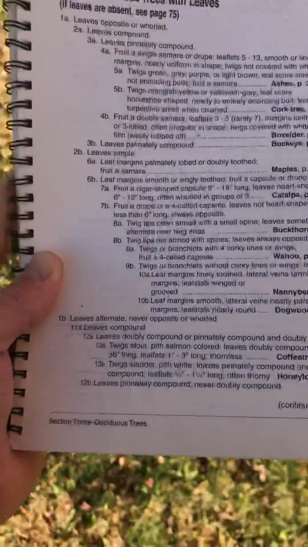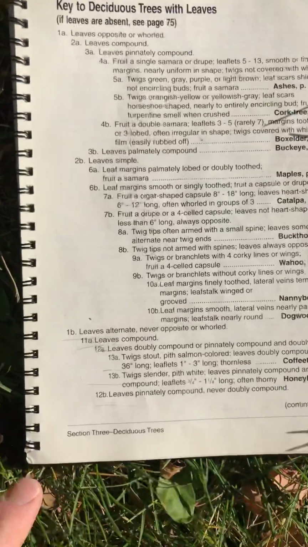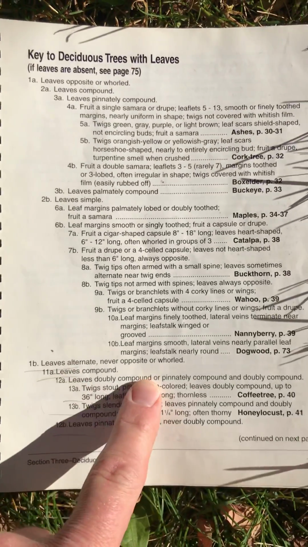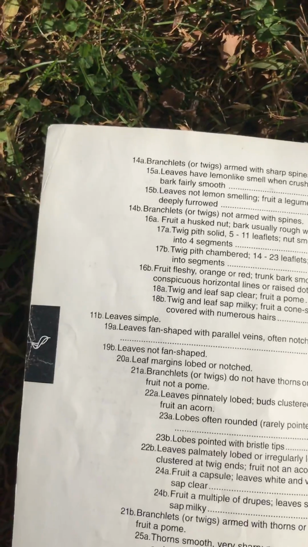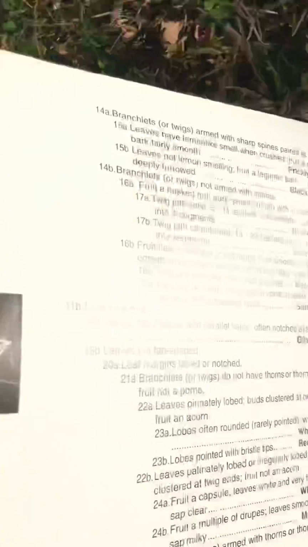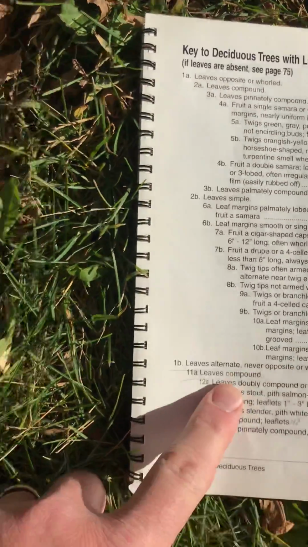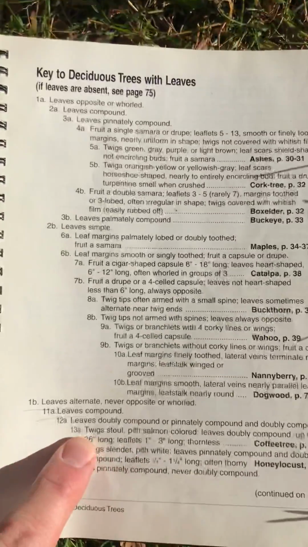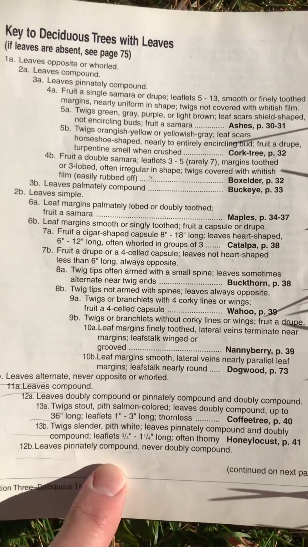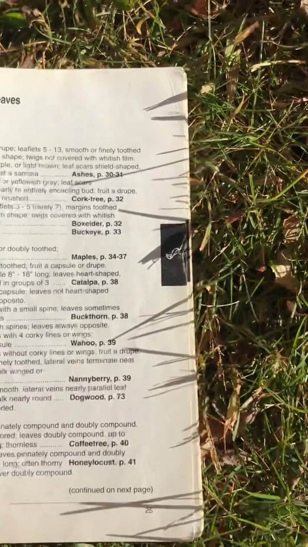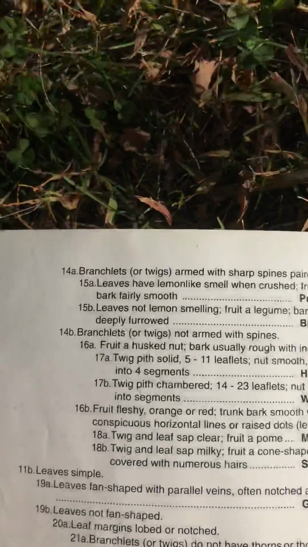So we go back to the tree ID book and we say, all right, so it's not 1A, it is 1B. Leaves are alternate, never opposite or whorled. Are the leaves compound? Yes, in fact, they are compound. They are not simple, right? Leaves simple like this. So it's not 11B. They are actually compound. They've got a lot of little leaflets. So then is it 12A or 12B? 12A, are they doubly compound or pinnately compound? They are not. Leaves are pinnately compound, never doubly. Yes. So that means we're going on 12B over here.